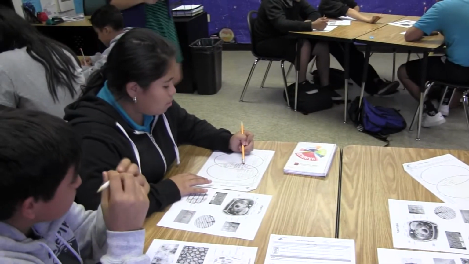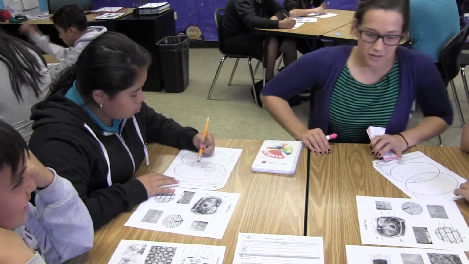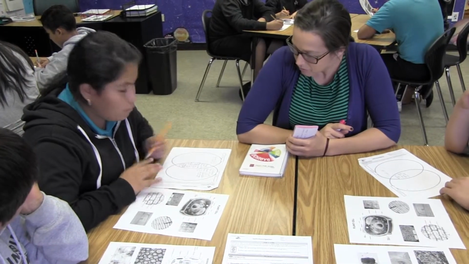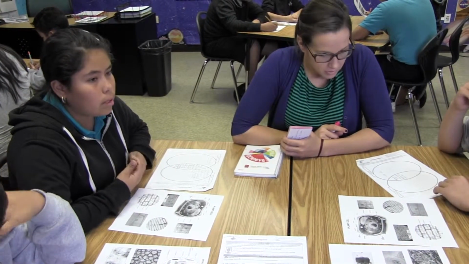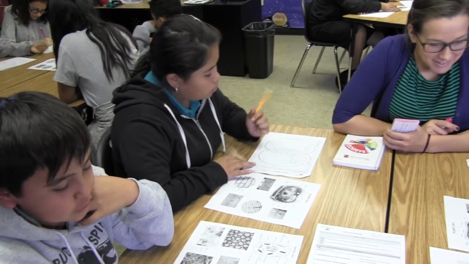Just put that they both help the organism. Those cells are really close together. They both have a nucleus. That's what I wrote. Animal cells are disorganized compared to the plant cells.